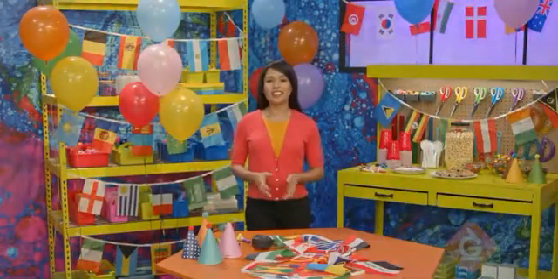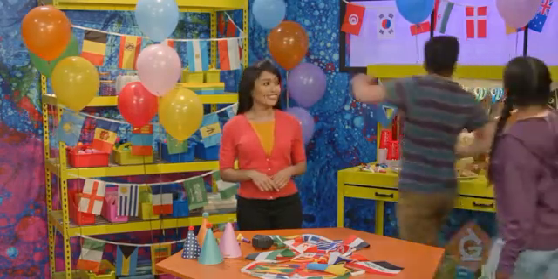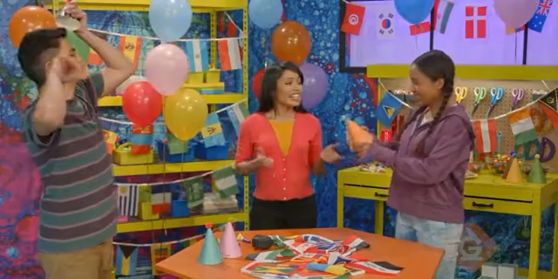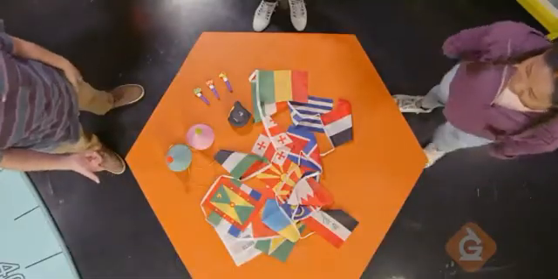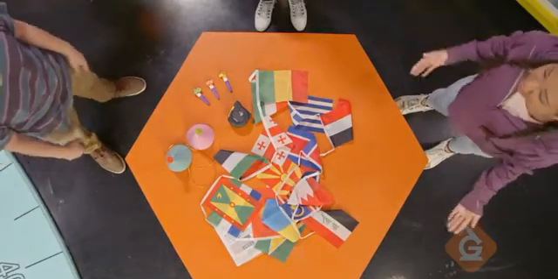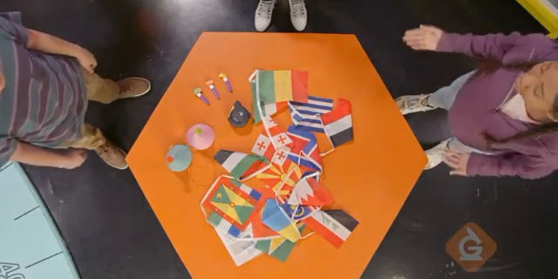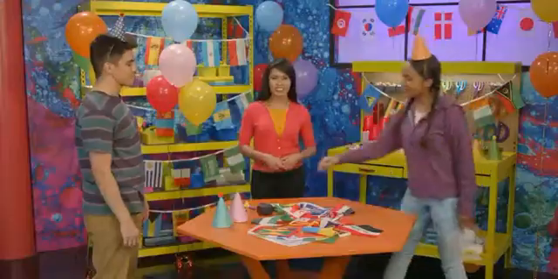Knowing the perimeter can help us figure out if a banner is long enough to fit around a table. Ooh, a Flag Day party. This looks fun. Let's hang a banner around this party table. This table is a hexagon, which means it has 6 sides. Perimeter is just the distance around a shape. So we can find the perimeter of this hexagon by measuring each of the 6 sides and then adding them up. That's right. Try it.